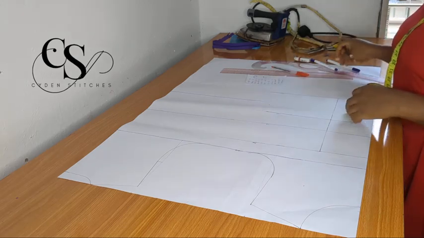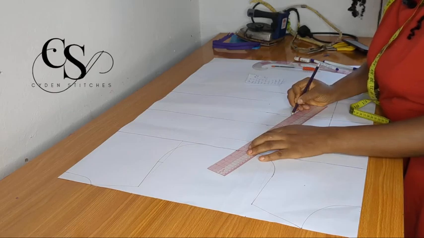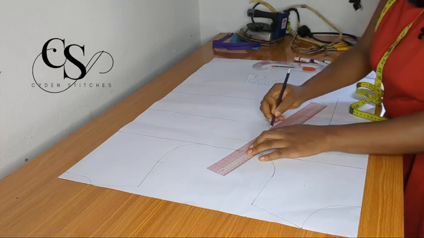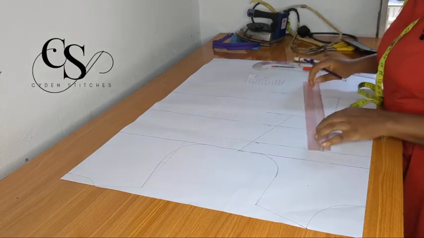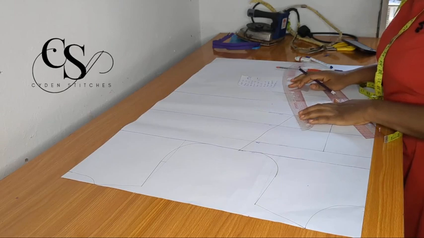Now I'm going to connect all the lines with my pencil like this. And for the hip part, I will use the slide for.